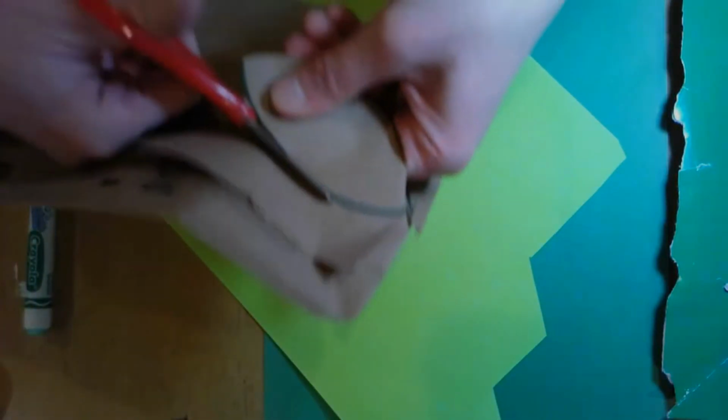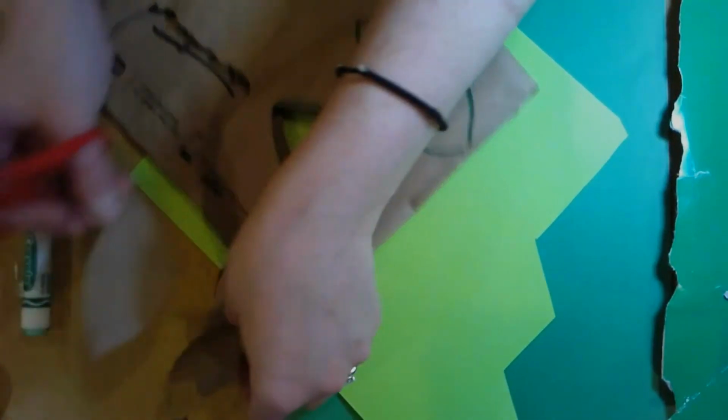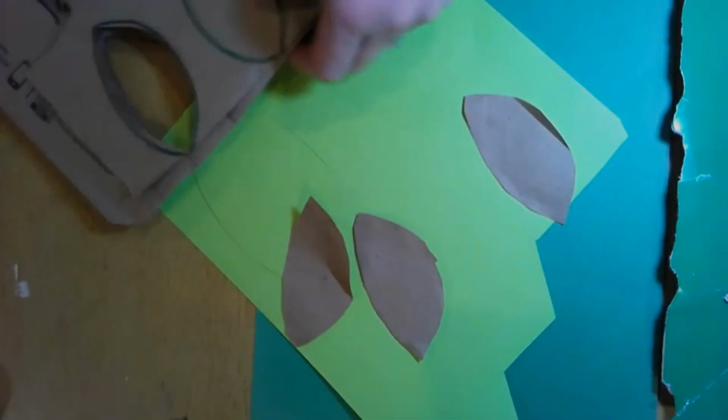And then I'm going to cut out all those layers of brown paper all at the same time. And I end up with 3 of the same leaf. I'll do that again over here. So I'm going to do that with the brown paper and the green paper, and you can do 2 different shaped leaves, 2 different colored leaves.